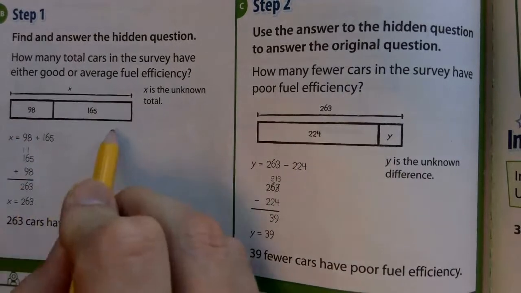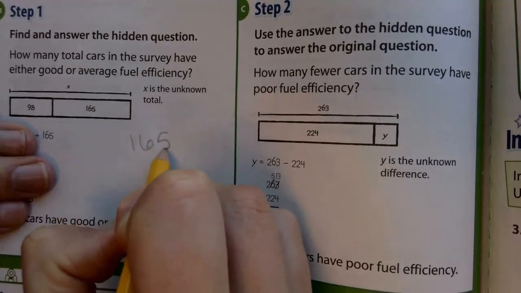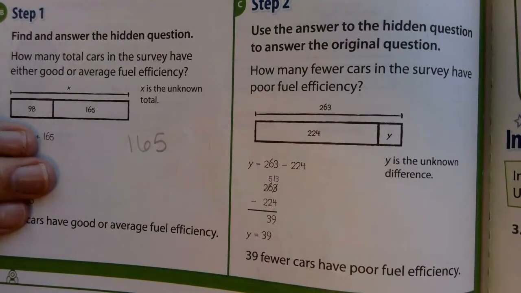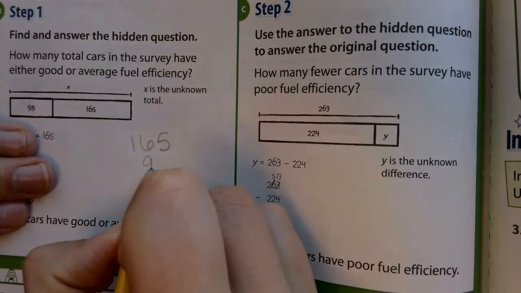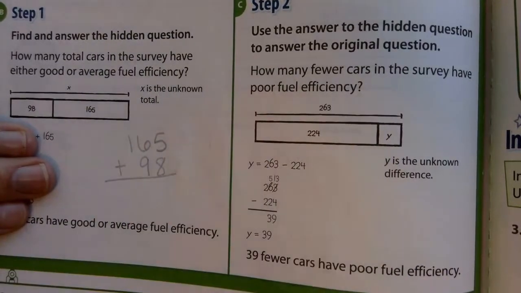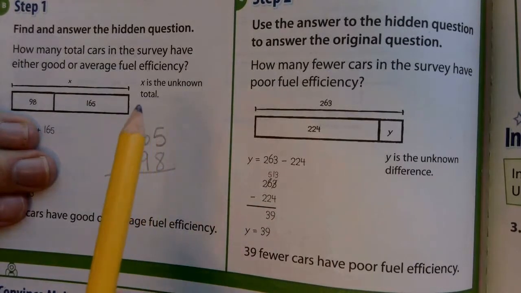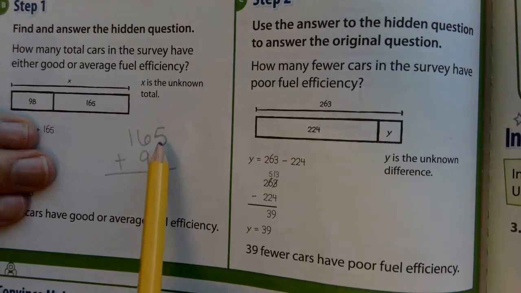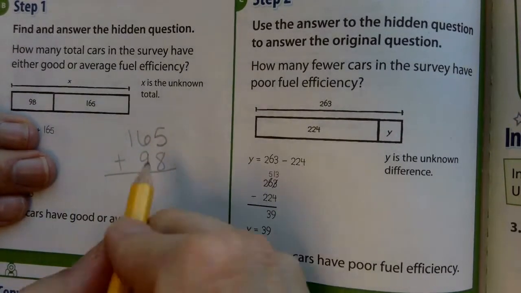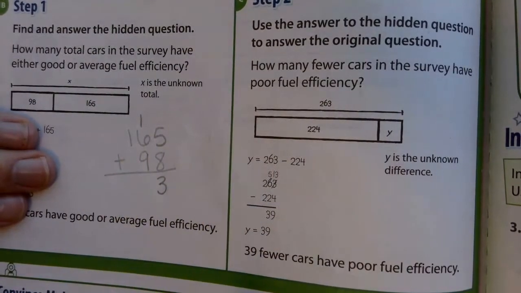We're going to go ahead and write this out to the side. I know it's right here, but we're going to practice addition on the side as well. So write out 165, and then write out 98, lining up the tens place and the ones place. Now when we are adding, if our sum is larger than 9, then we have to carry over to the next place value. And 5 plus 8 is 13. So I'm going to drop the 3, carry the 1 to the next place value.